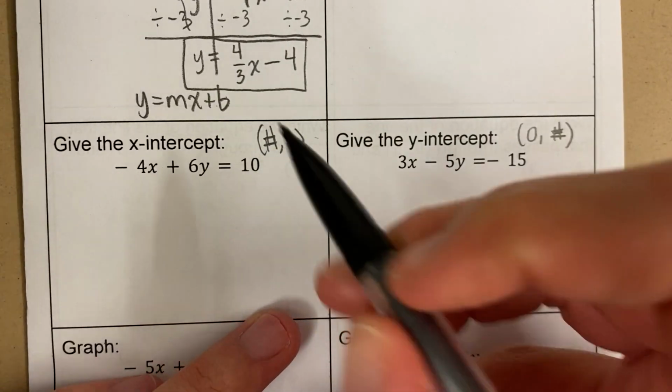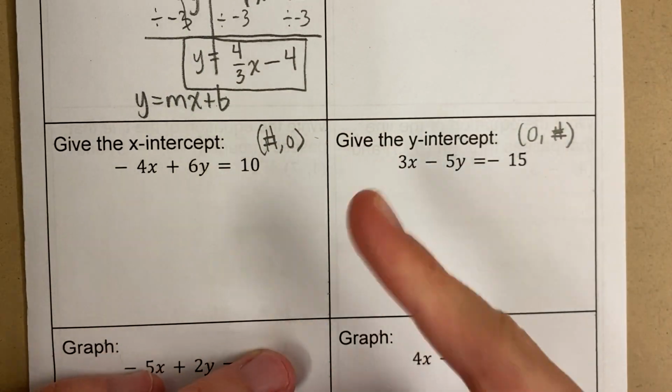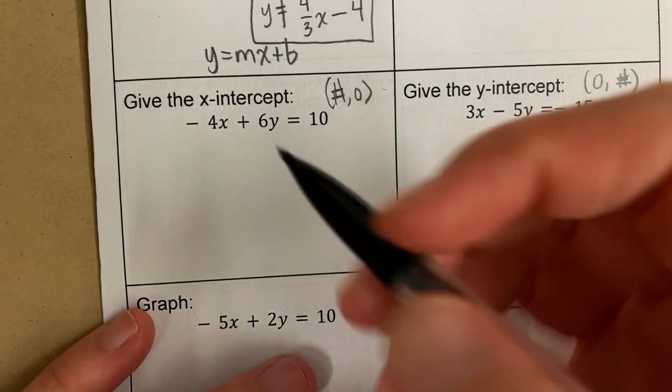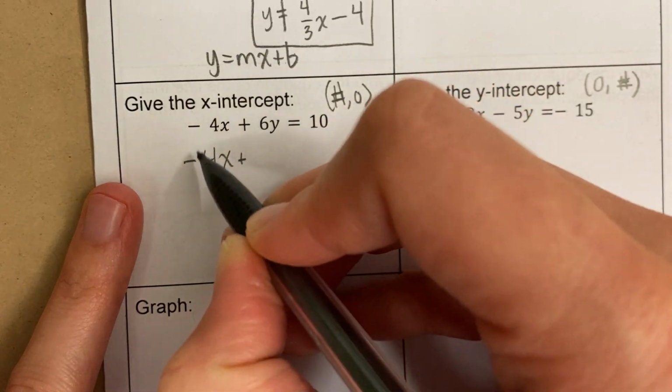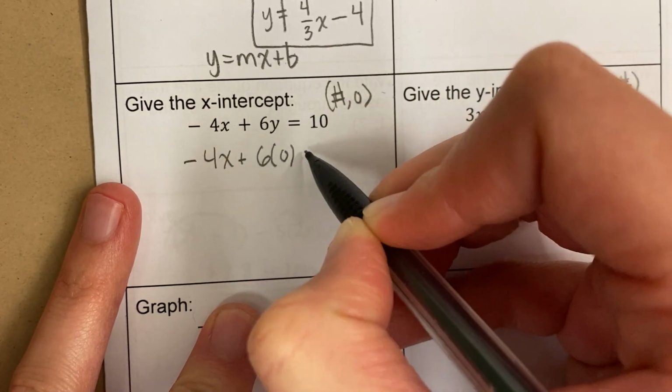For the x-intercept, I'm going to plug in 0 for y and find that x value. If I was asked for the y-intercept, I would plug in the 0 for the x and find the y value. But here, I'm going to plug in 0 instead of the y. So notice I'm copying the equation exactly. The only thing that's changing is instead of the y, I'm plugging in a 0.